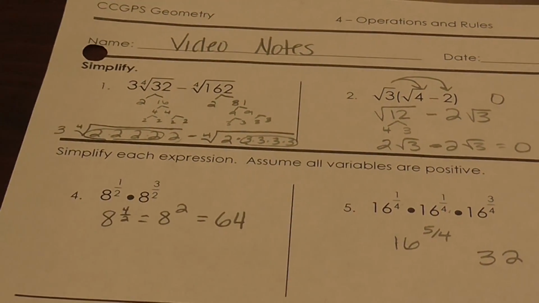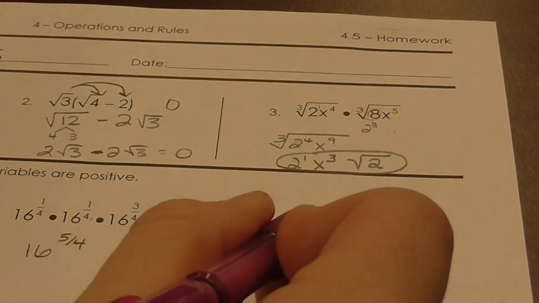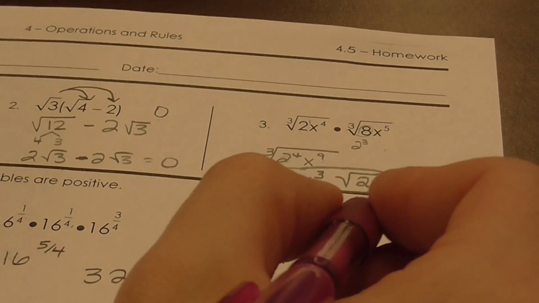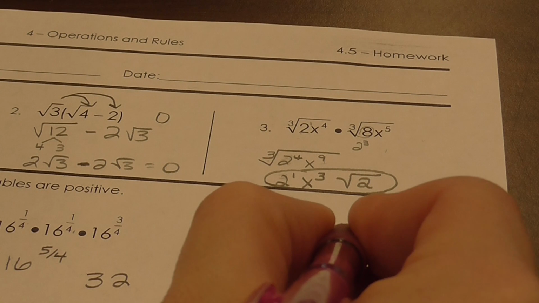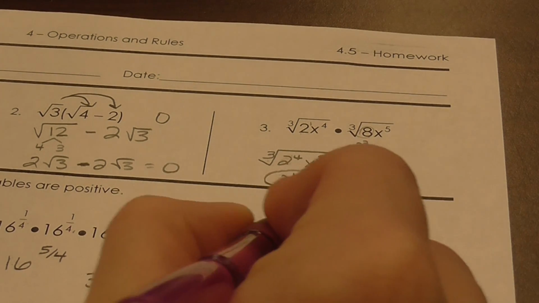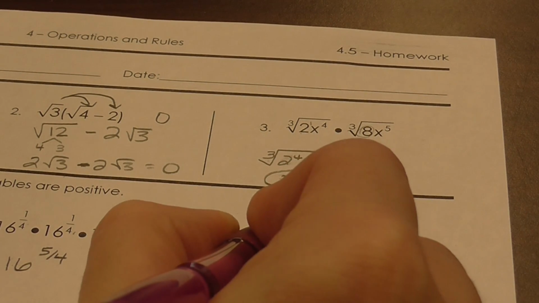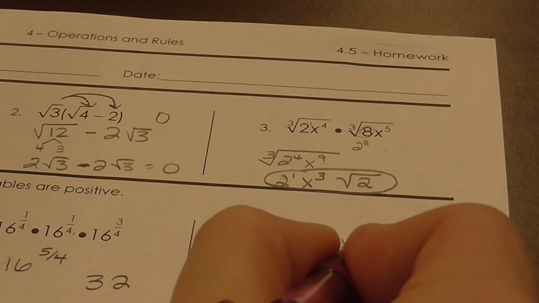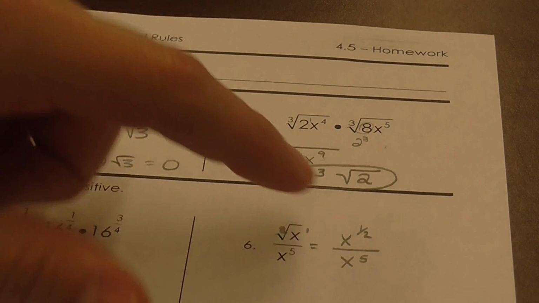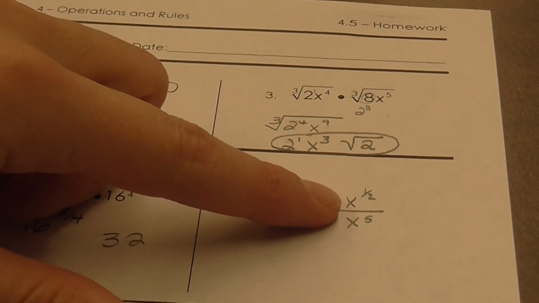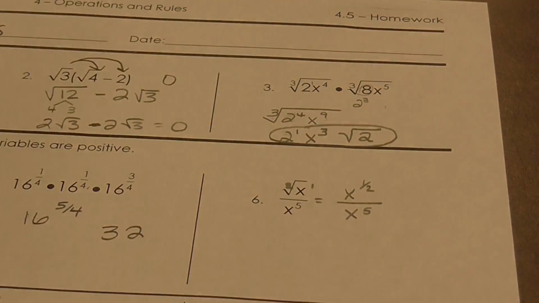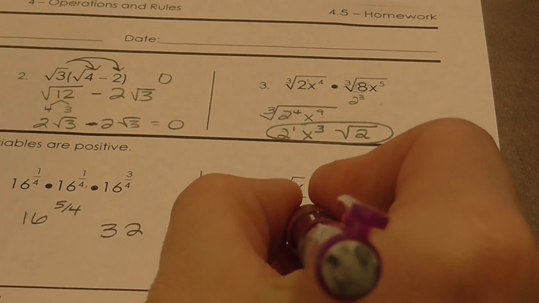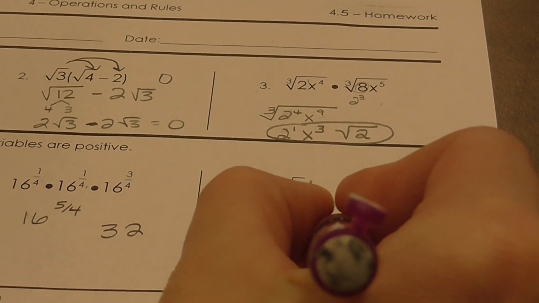All right, so this one, I'm going to change this to a 1/2 before I subtract. So this is going to be x to the 1/2 power. And I got 1/2 because this is to the 1 and this is the understood 2. So x to the 1/2 over x to the 5th. When you're dividing like this, if you're adding exponents when you're multiplying, you subtract the exponents when you're dividing. So that's just x to the 1/2 minus 5.